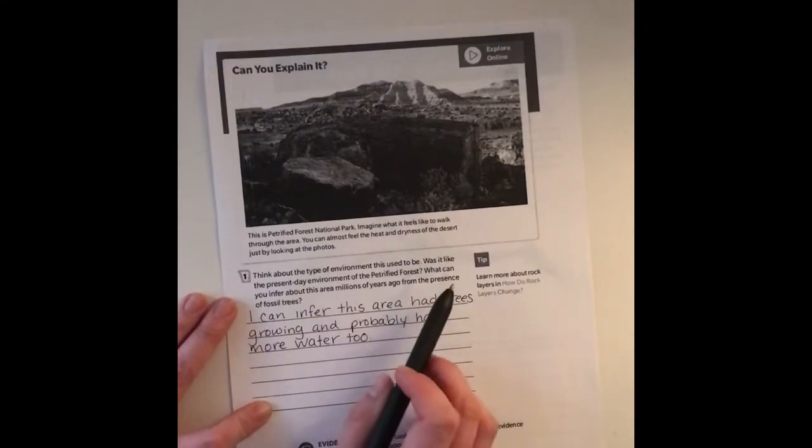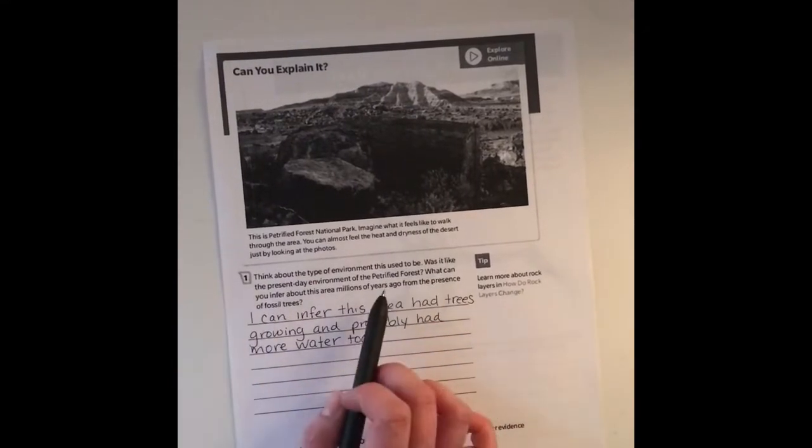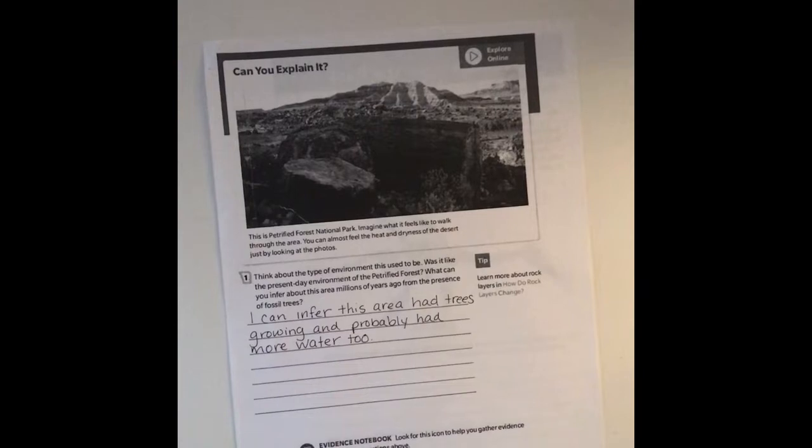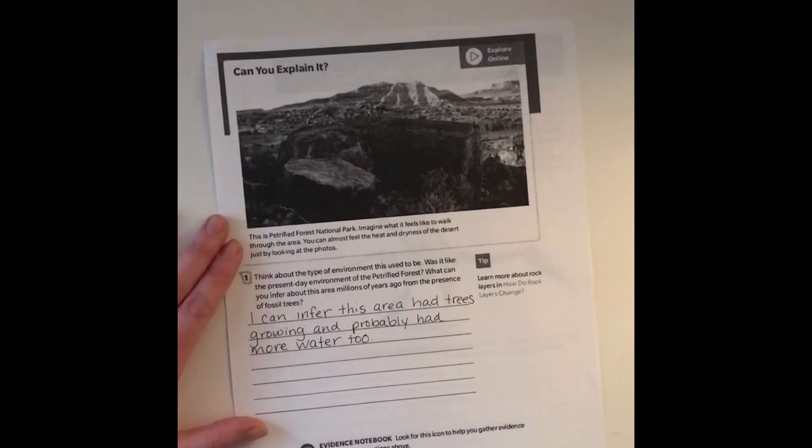And then we also have to say why it's different than the present environment, because the present environment is more desert-like. It's a desert type of environment. So I'm going to put now it is a desert, so it's different than it was before.